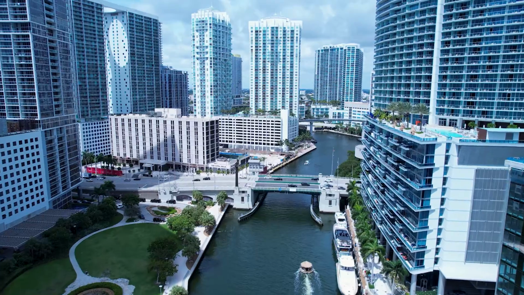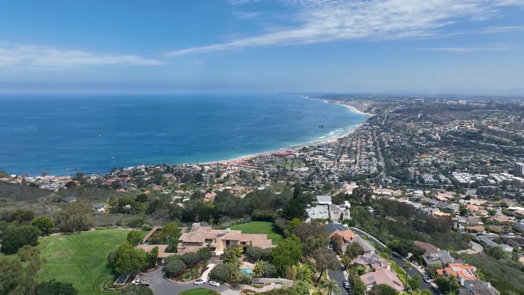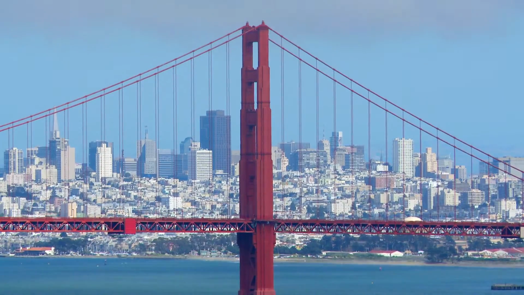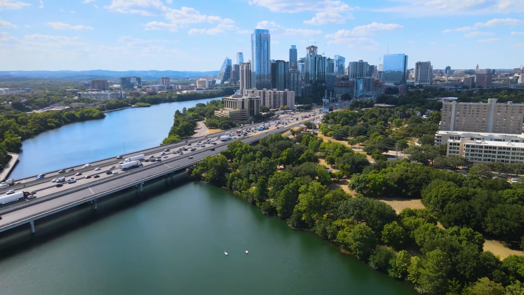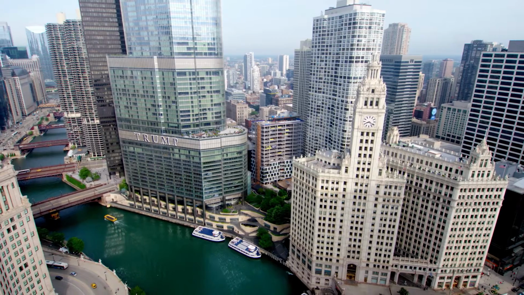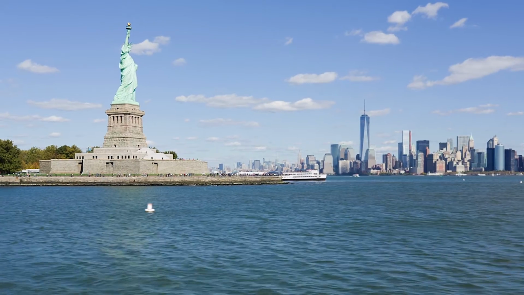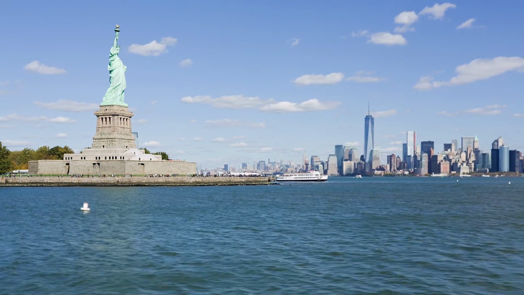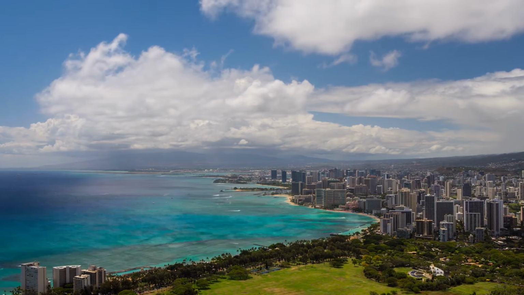Now, have you pictured yourself owning a second home or vacation rental property in Miami, San Diego, San Francisco, Austin, Chicago, New York, Honolulu, or another U.S. city?